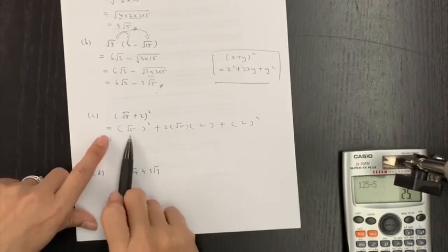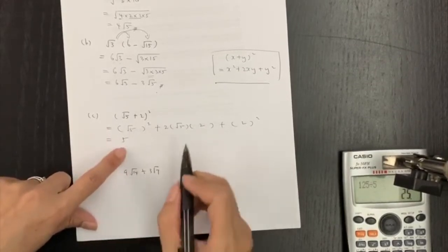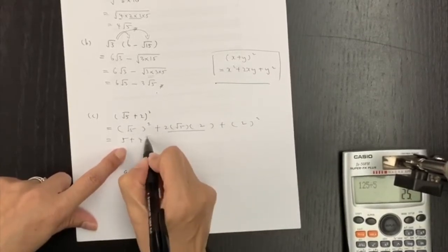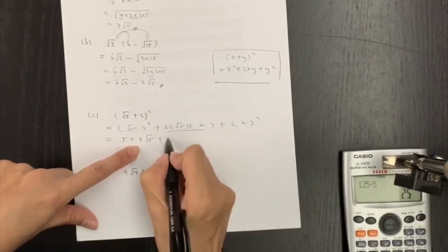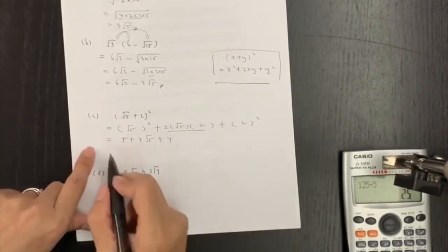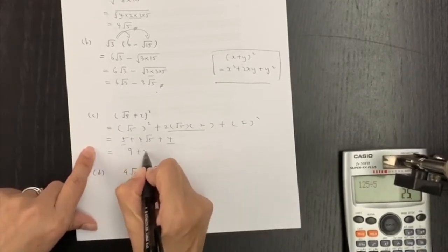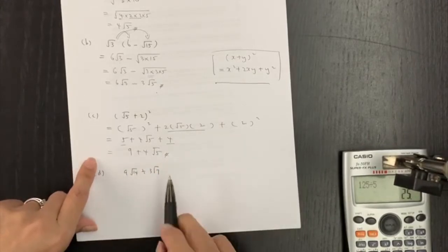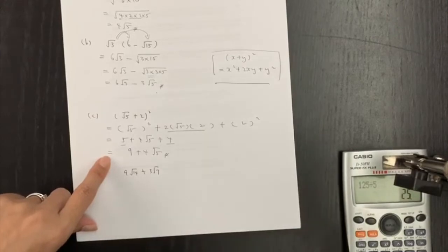All right, so the answer, root 5 all squared, is 5. And then look at this: 2 times 2 is 4, so 4 root 5, and then plus 2 squared is 4, like this. So 5 plus 4 is 9, plus 4 root 5. So this is how we do multiplication and use the identity.